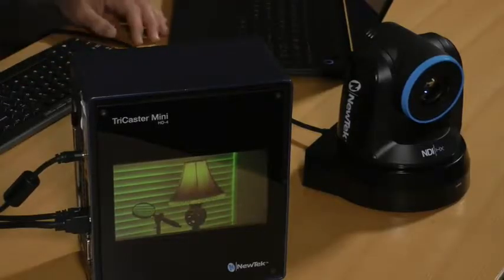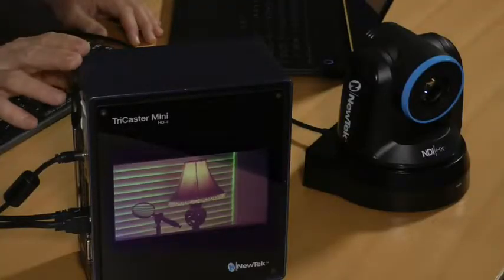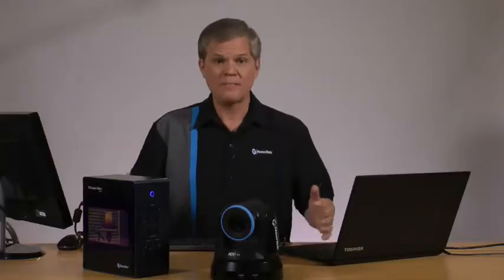Now with the TriCaster Mini, I have the PTZ1 selected in input 1. Now I come down here to PTZ control, and I can pan, tilt, zoom, change the focus as well, and change the white balance. And set that camera up and recall it in the shot selector. Now each of these settings are actually saved as presets in the camera itself, not in the production system.